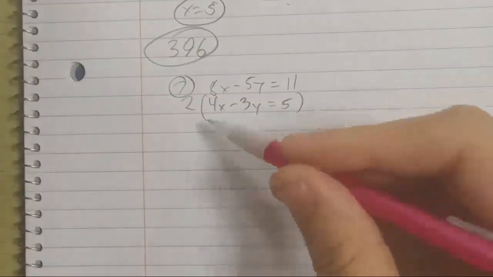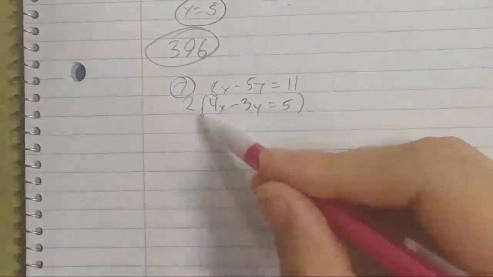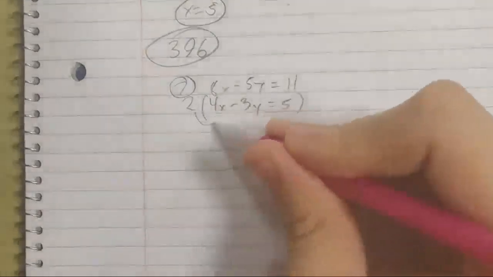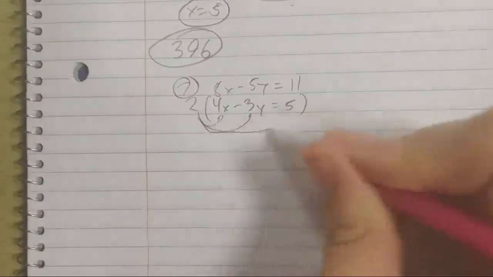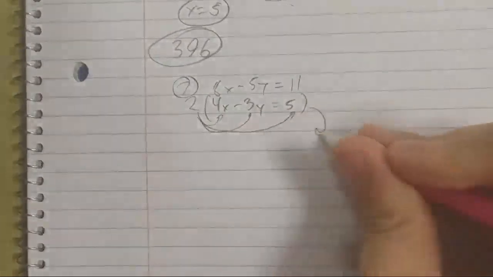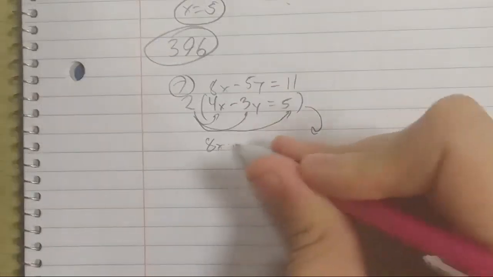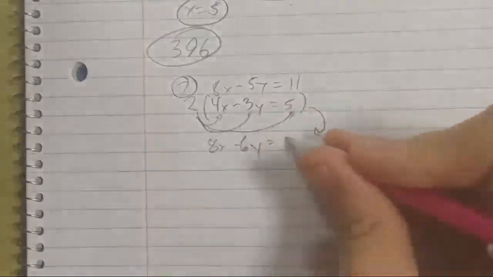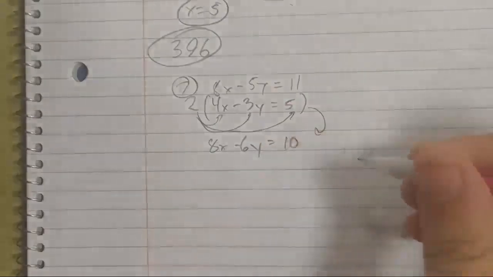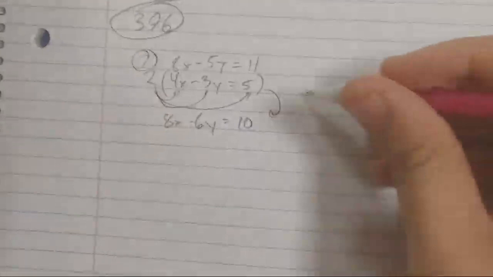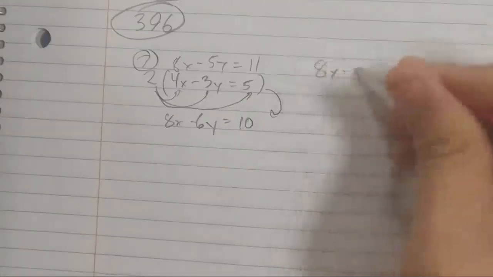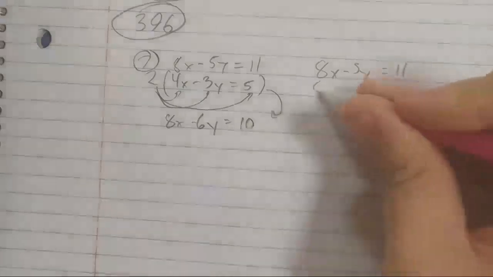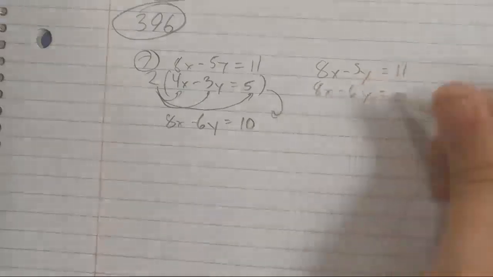Why did I multiply this thing by 2? I know one of you is asking. It's because 2 times 4 equals 8, and I want it to match. So I'm going to multiply this by 2, multiply this by 2, and multiply this by 2. And I'm going to draw it over here. So that's going to be 8x minus 2 times 3 is 6y, and 2 times 5 is 10. I'm going to redraw it so the other one's on top, minus 5y equals 11. And I'm going to redraw here, 8x minus 6y equals 10.